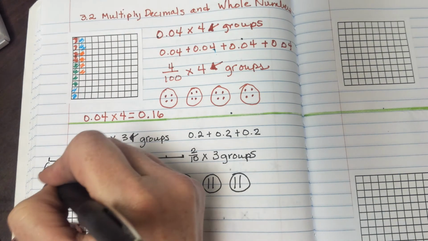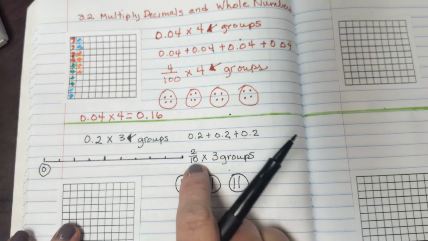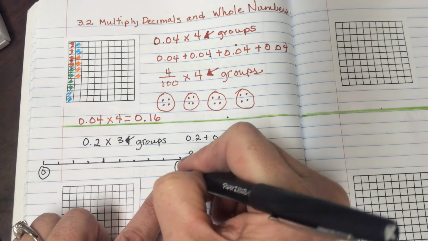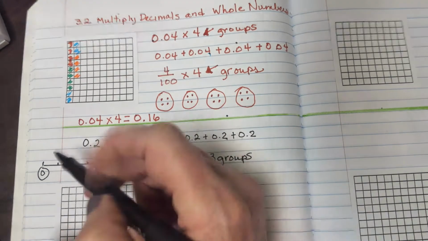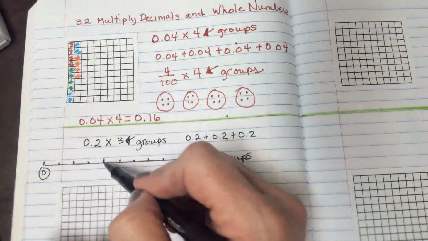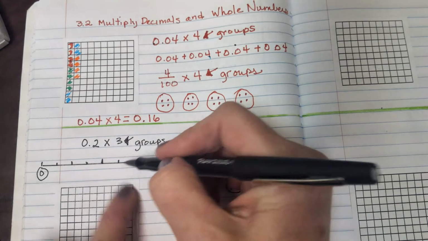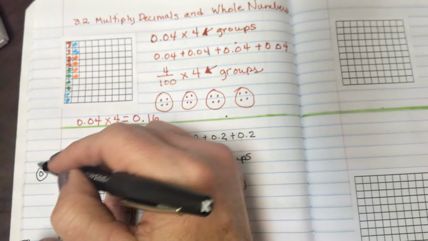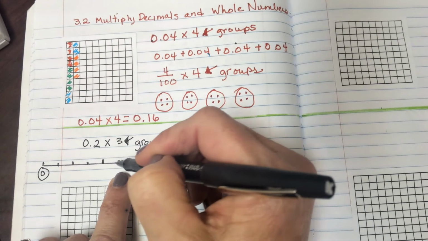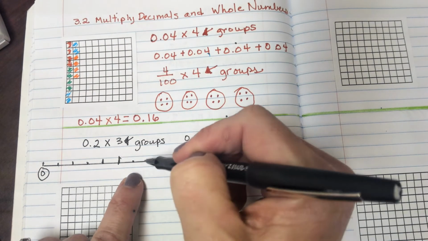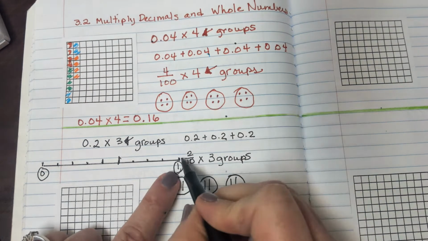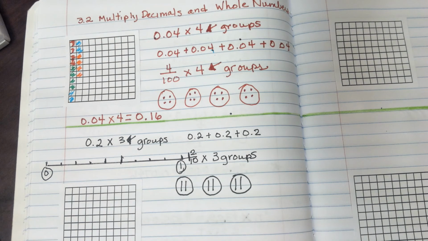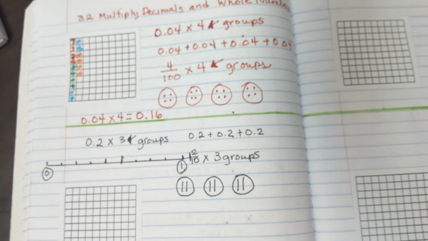I'm going to start with a 0. And where do you think I should go? Maybe a 1. We see those quite a bit. And 1, 2, 3, 4, 5, 6, 7, 8. Uh-oh. 1, 2, 3, 4, 5, 6, 7, 8, 9. Oh, gosh, my number line's not quite long enough.